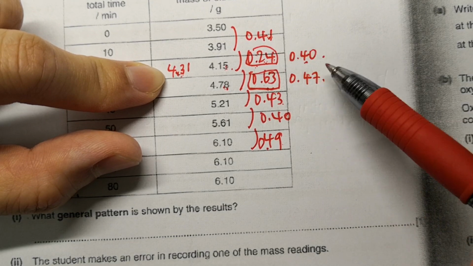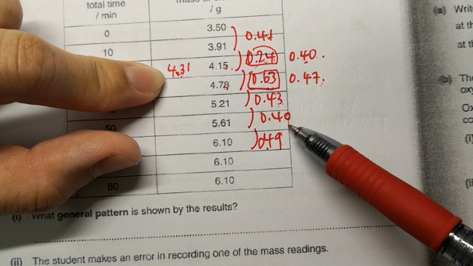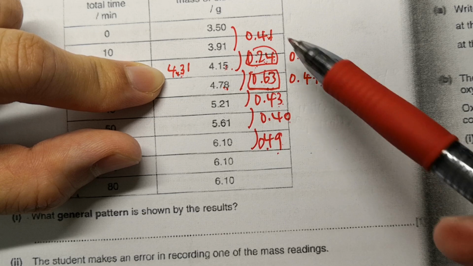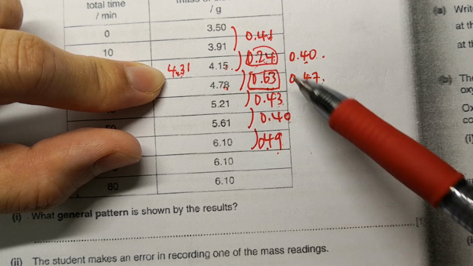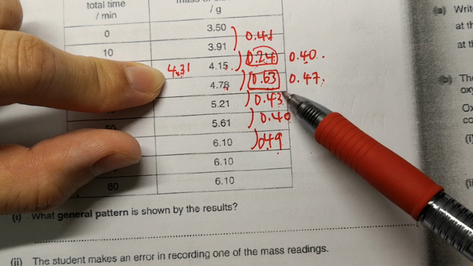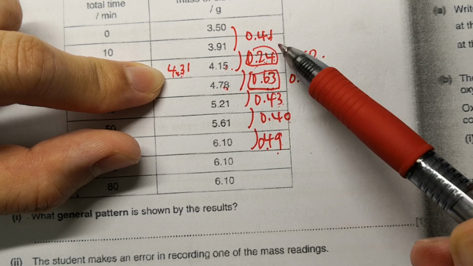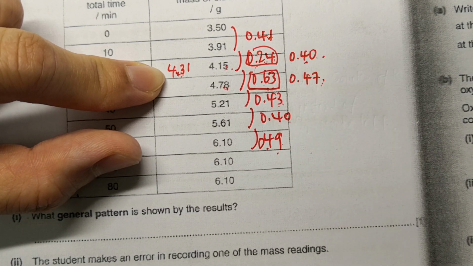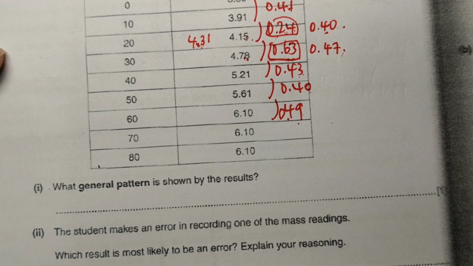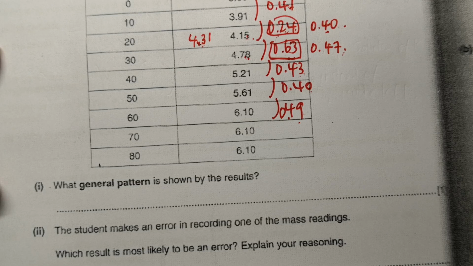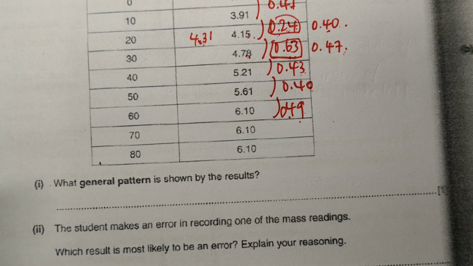So you have 0.41, 0.4, 0.47, 0.43, 0.40, 0.49, which is quite consistent. The increase in mass is very consistent. Every time it increased by around 0.4.